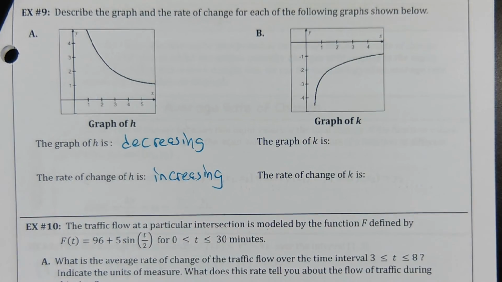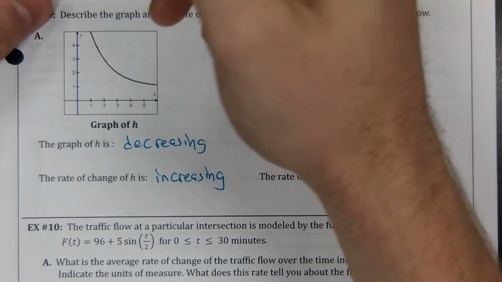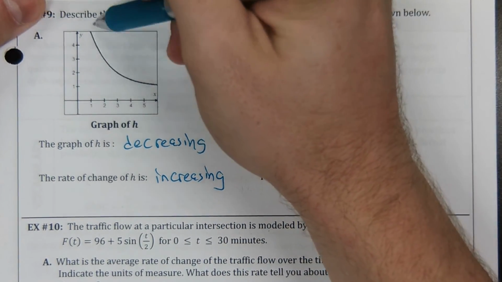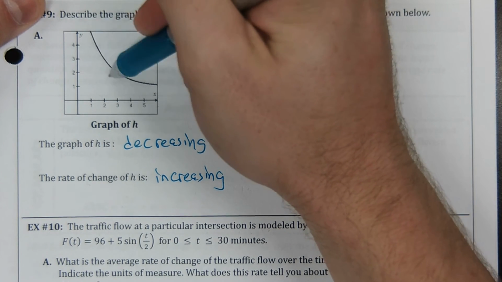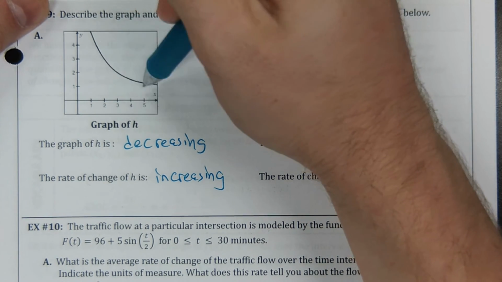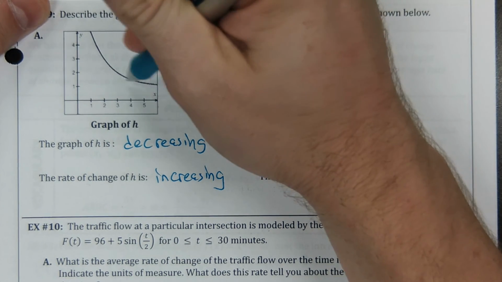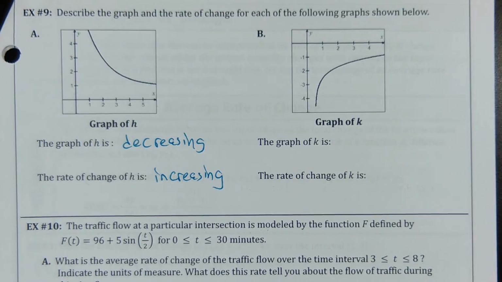So what's happening to our brains? Well, let's look. Imagine your tangent lines. If I drew a tangent line, can we agree that the slope here would be like -2? -1? -1/2? You see how those numbers are getting larger? So that rate of change is increasing.